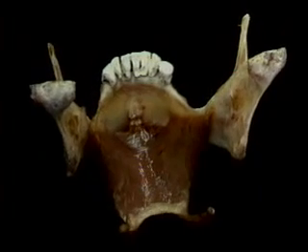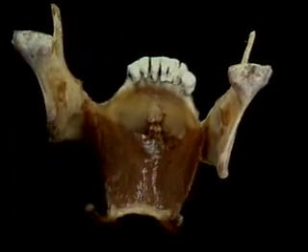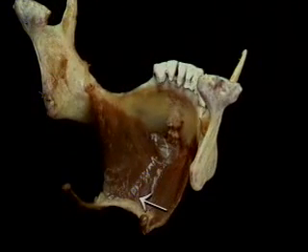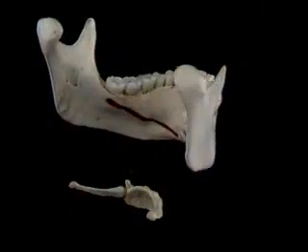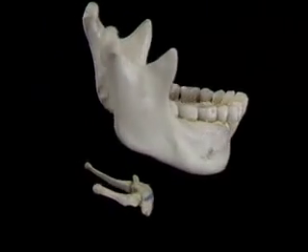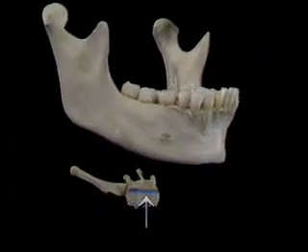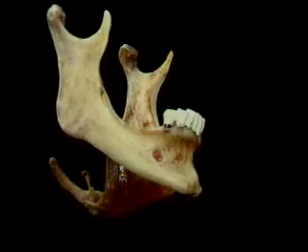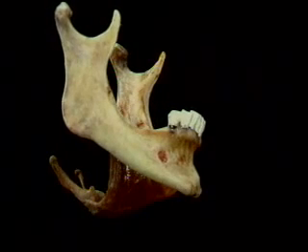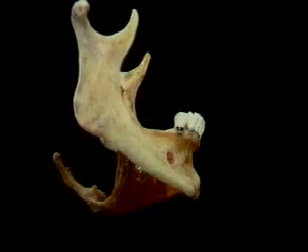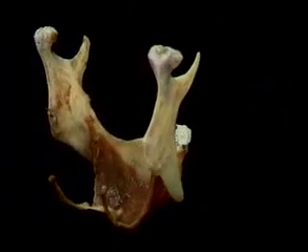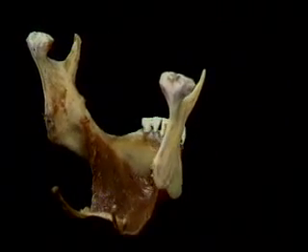Most of its fibers pass downwards and medially, joining in the midline with the fibers from the opposite side, all the way from the symphysis of the mandible to the body of the hyoid bone. The more posterior fibers of the mylohyoid insert here on the body of the hyoid bone. The mylohyoid muscle has a free posterior border, which runs straight downwards when seen from the side, also a little inward when seen from behind.